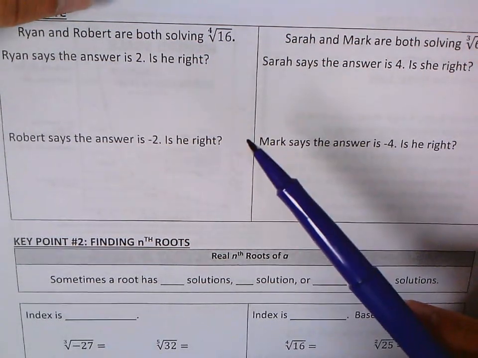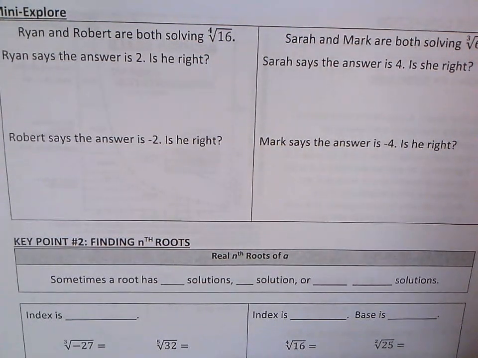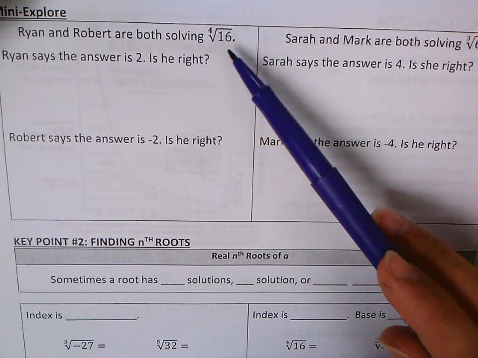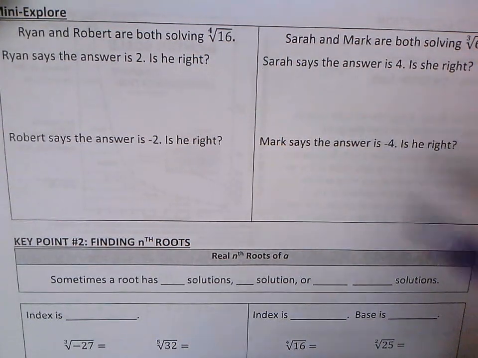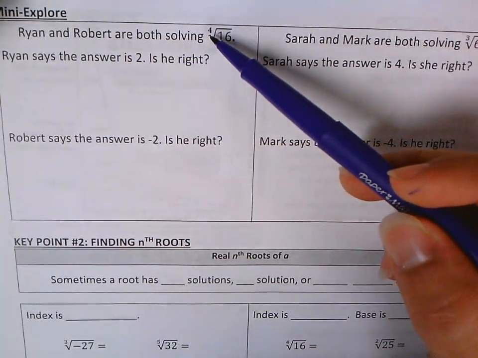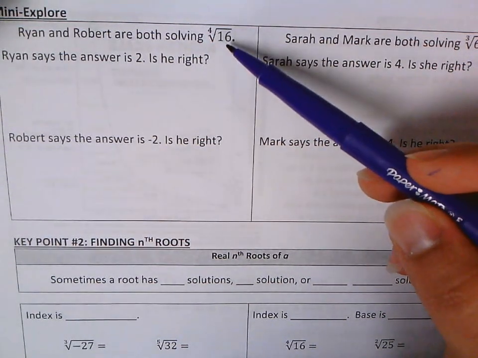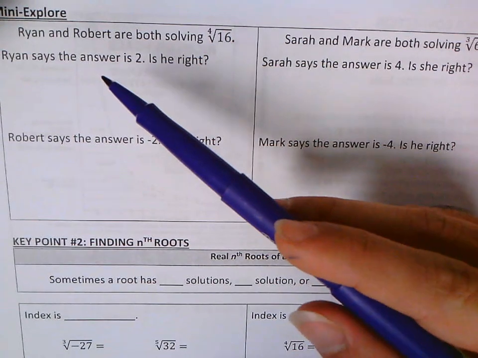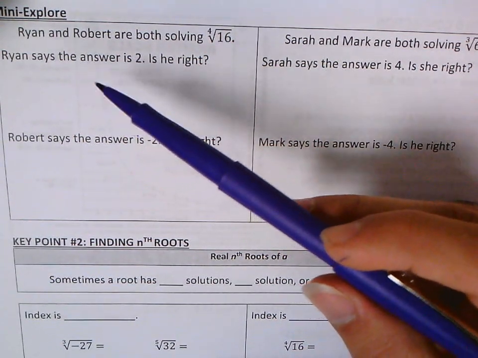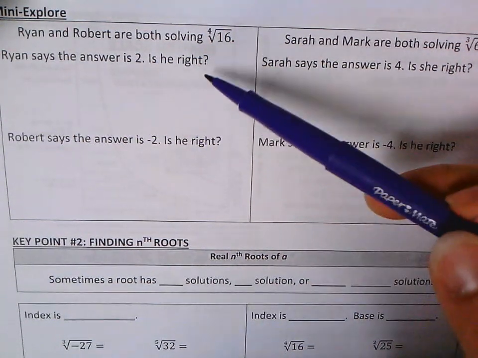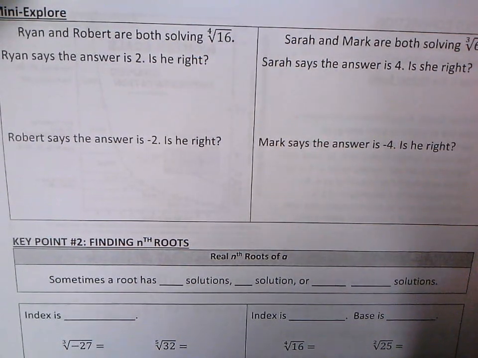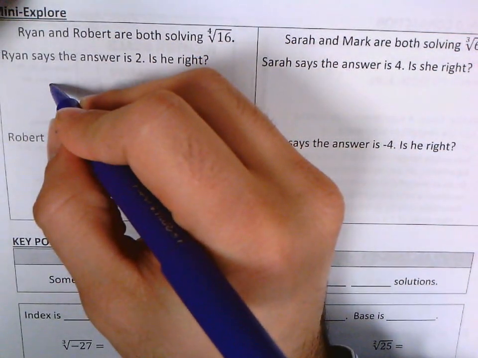It says, Ryan and Robert are both solving the fourth root of 16. Just so you guys know, that 4 means that I'm looking for a number that when I multiply by itself 4 times gives me 16. And then the first person, in this case Ryan, says the answer is 2. Is he right? Well, let's check if it is true.